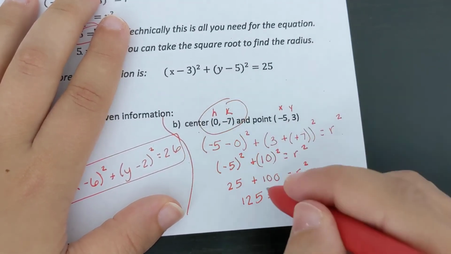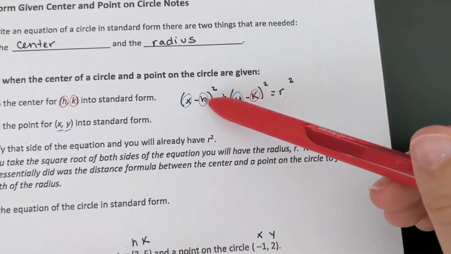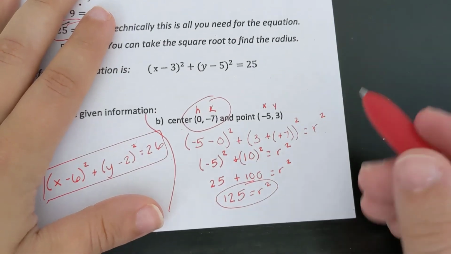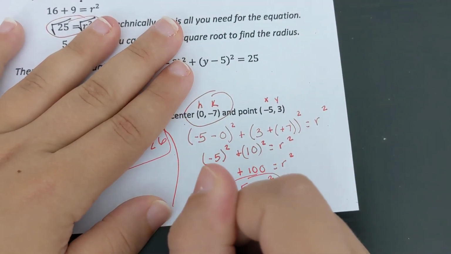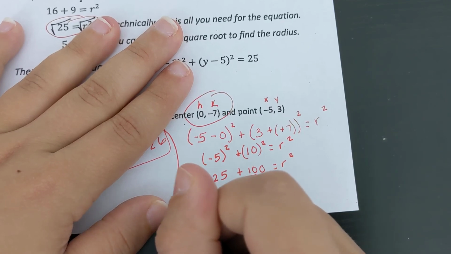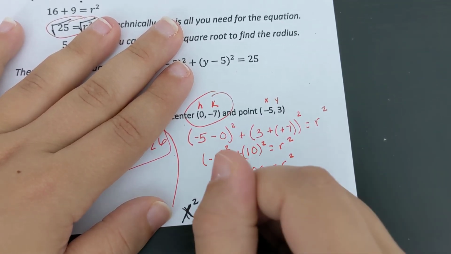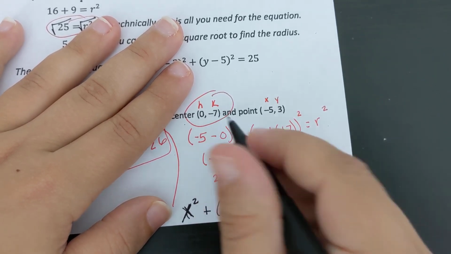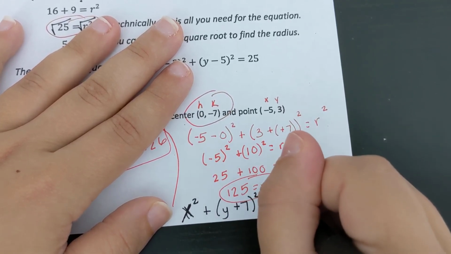So I have my center, I have my r squared, because again, standard form, you need h, you need k, you need r squared. So I would now write my final equation as x squared, because h is 0, plus y plus 7, because negative 7, you do the opposite, squared, equals 125.